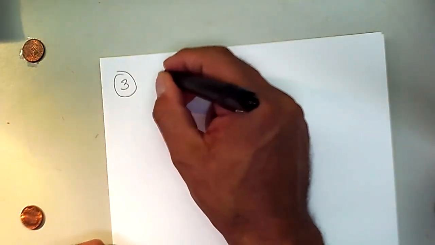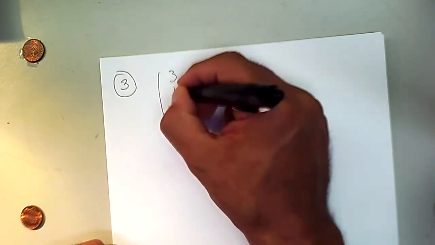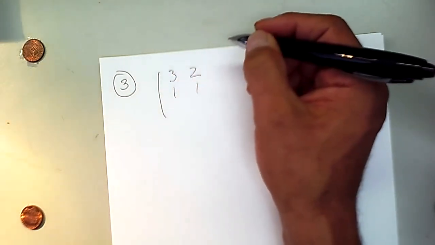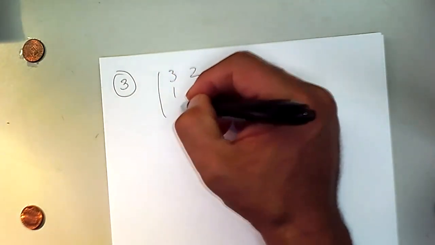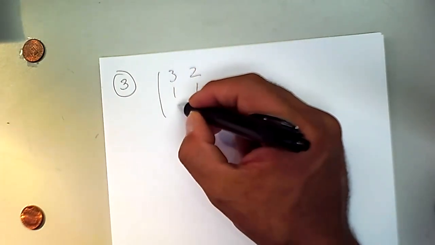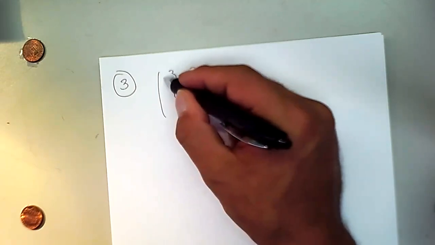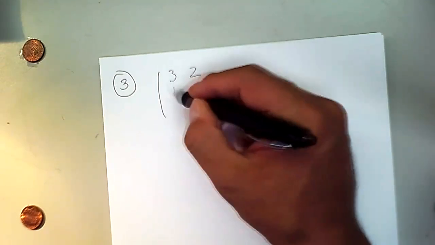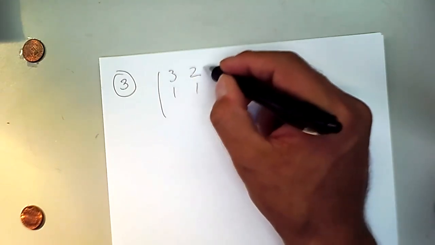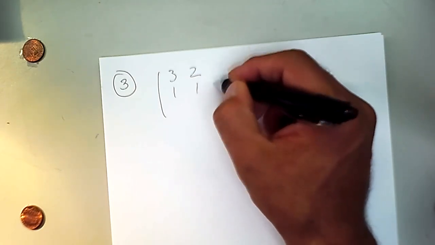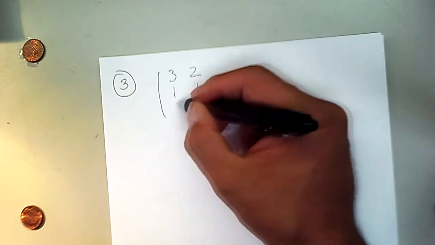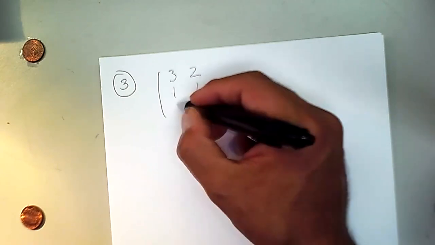Notice that the examples take a long time. That is just the nature of linear algebra. 3, 2, 1, 1. And now we're going to add things here. On the other end, so in example 1, we started with these 4 numbers in that order. In example 2, we added numbers here on the right. And now we're going to add numbers on the bottom.